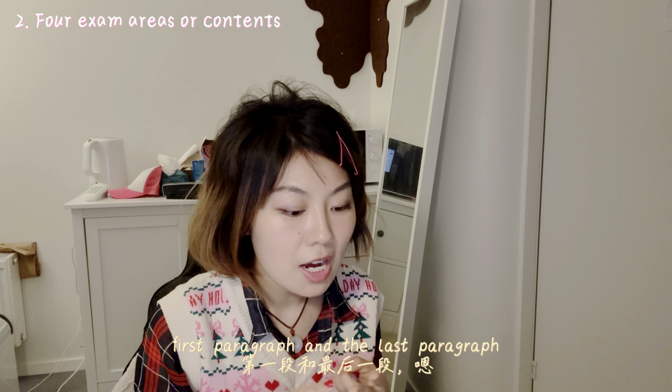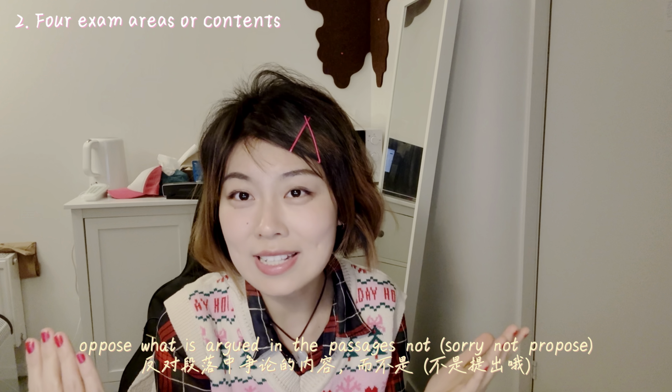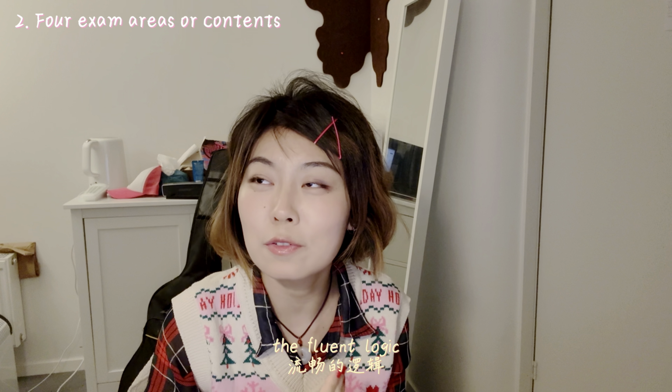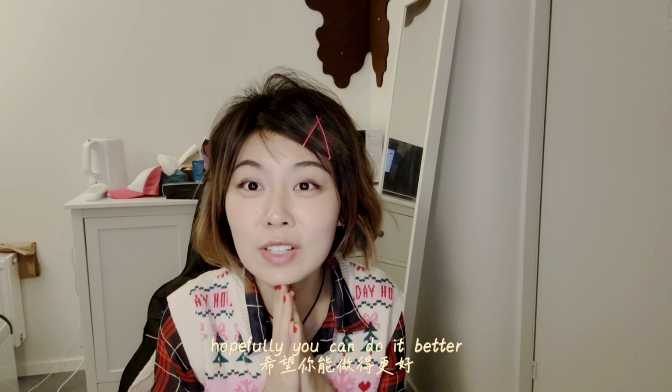And also pay attention to the author's tone. For example, if the author is sarcastic, what is proposed is the opposite of what is argued in the passage, not the literal logic. And that's it. Hopefully you can do it better.